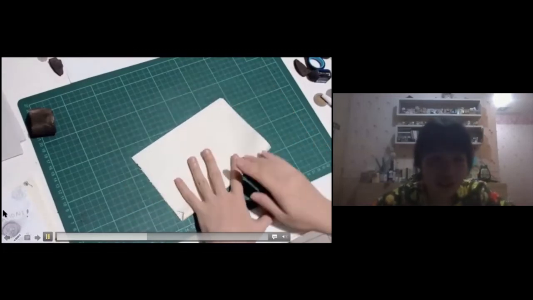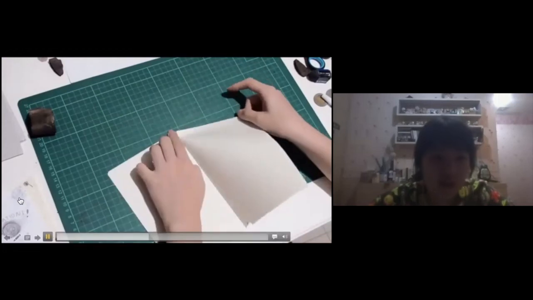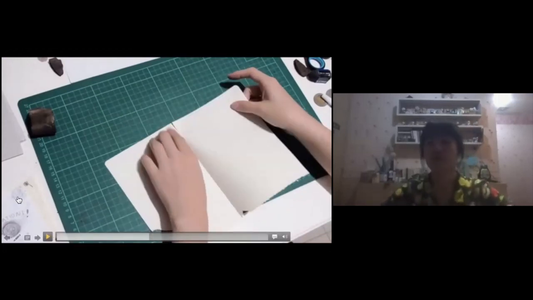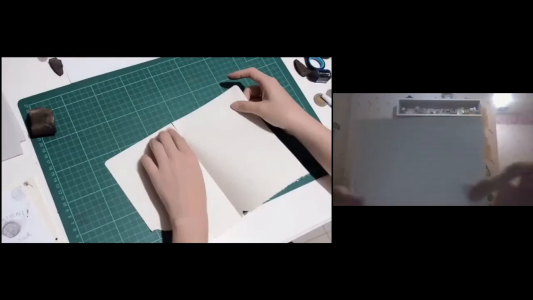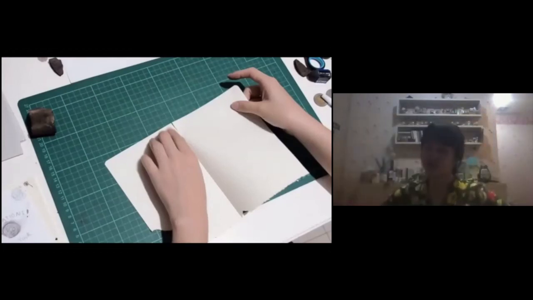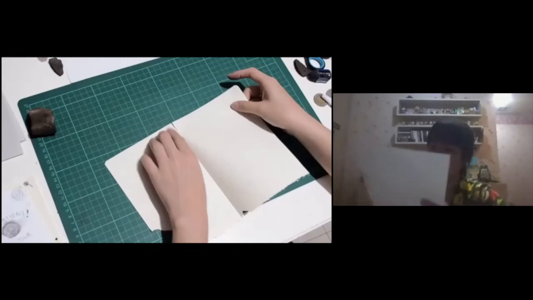So actually just cut a blank paper. It can also be a lined paper like this. Yeah. You can make it a natural tear, or use scissors.